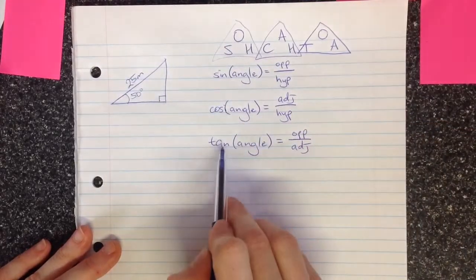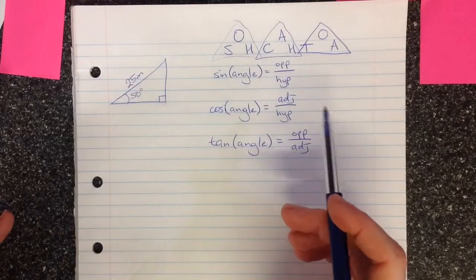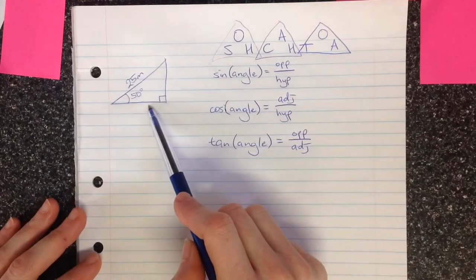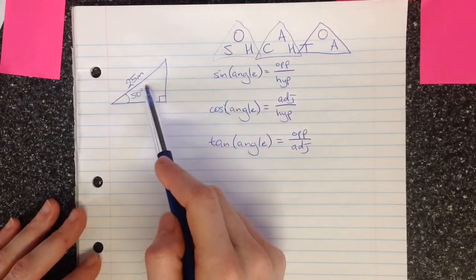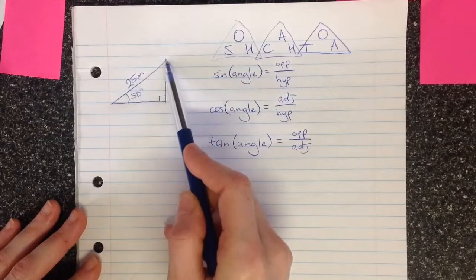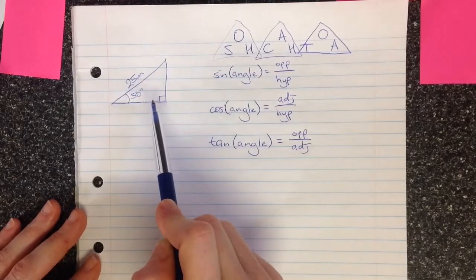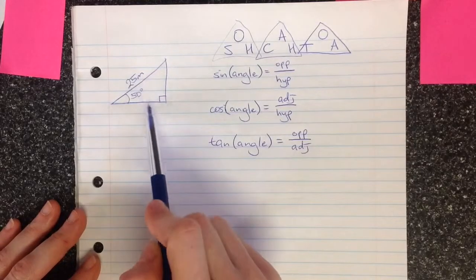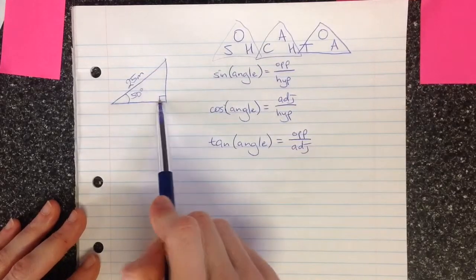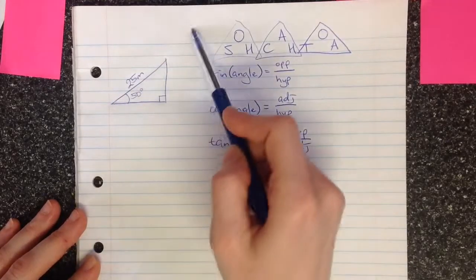Sine, cosine, tan, they are all technically ratios between sides of a right-angled triangle. So when a triangle has this particular angle, the relationship between this line, the hypotenuse, and this line, the adjacent, the ratio between those two, is always going to be the same, no matter whether the sides are this long or whether they're longer.